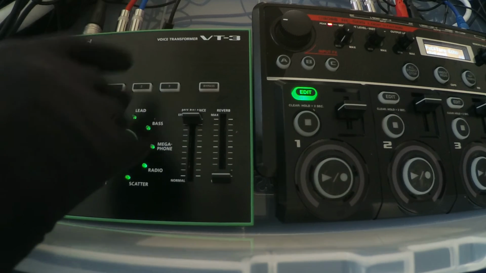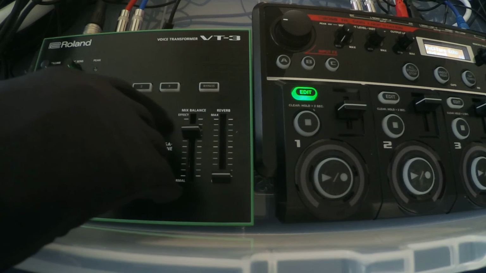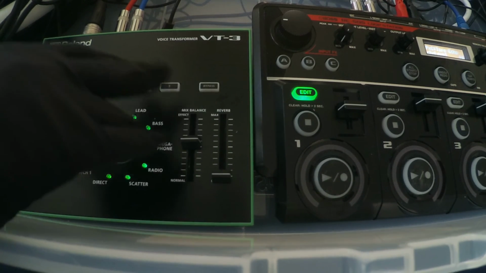Anyway, this one is a little bit more electronic sounding thing. I like to leave it at about half.